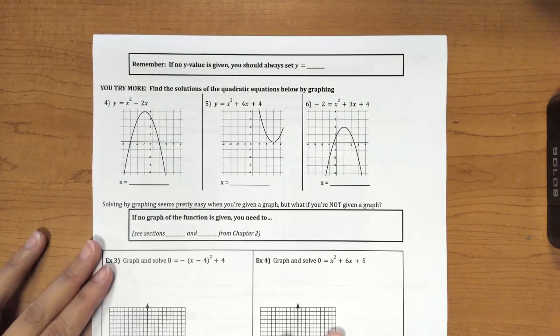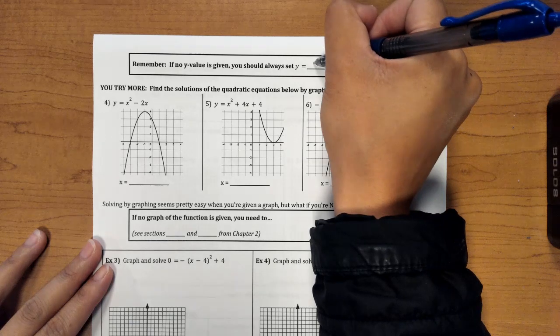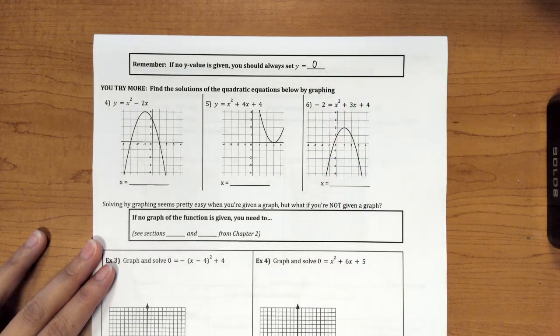Remember, if no y value is given, you should always set y equals 0. Can you take a moment and try these 3 as well? So pause your video here.